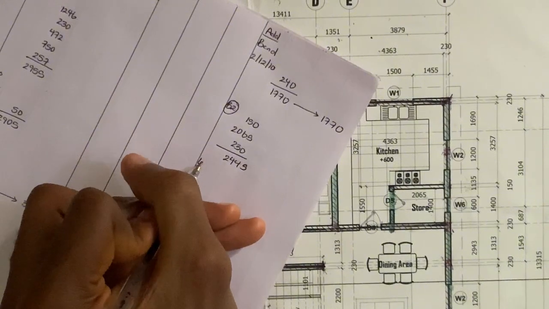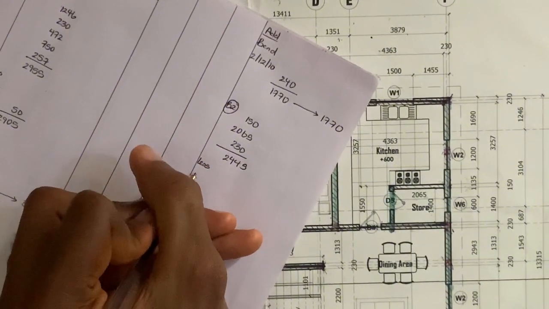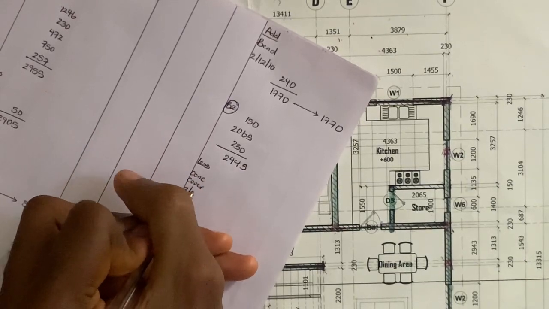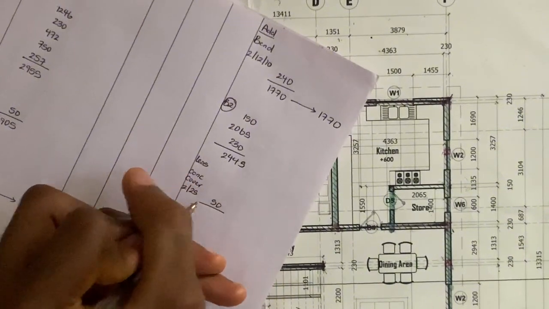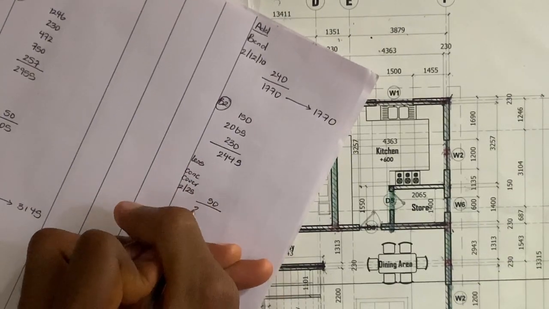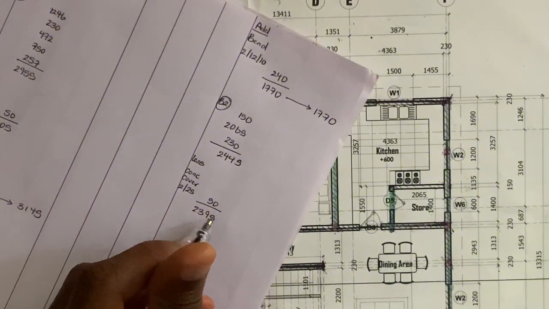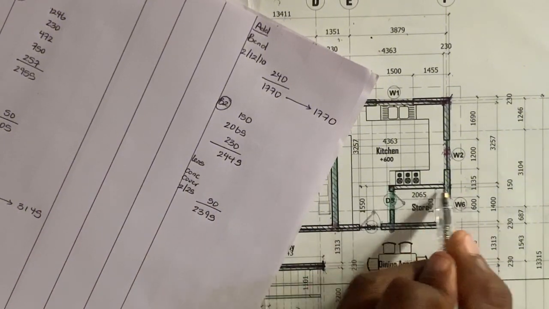So we'll now less the concrete cover to get the length of the reinforcement inside, which is 2 by 25, and that's going to give me 50. So when you do the maths, you're going to be having a total of 2,395 millimeters. So this is the length of the straight bar inside this lintel here.